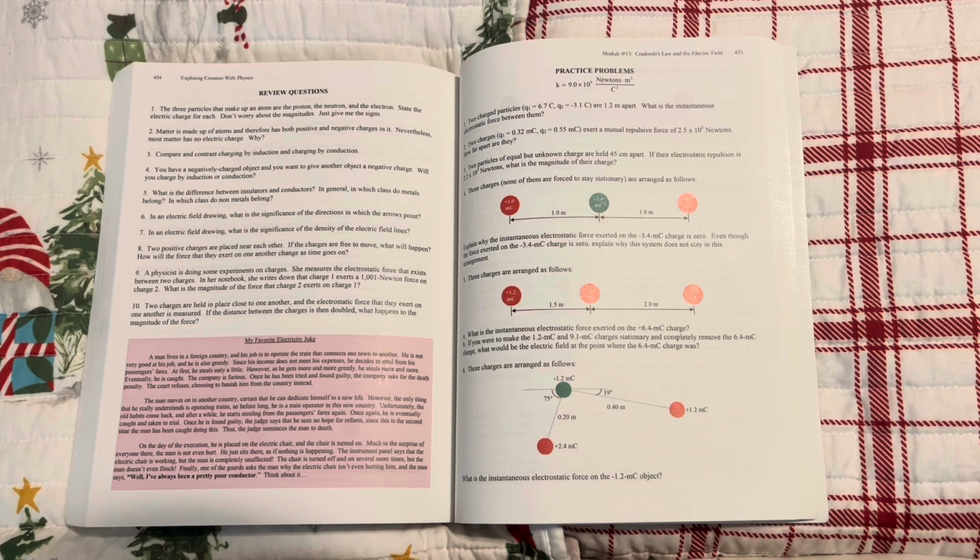Number 5, what is the difference between insulators and conductors? In general, in which class do metals belong and which class do non-metals belong? Okay, conductors allow charge to move freely within them, while insulators do not. So metals are generally good conductors, while non-metals are generally not.